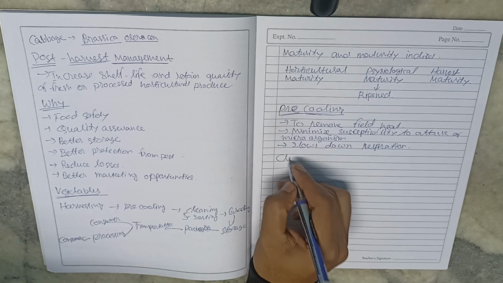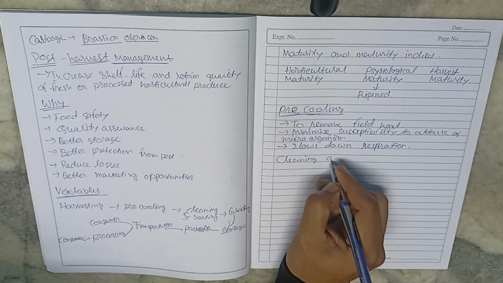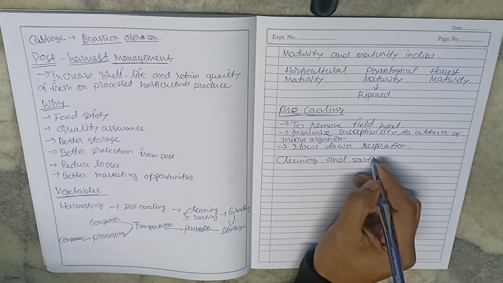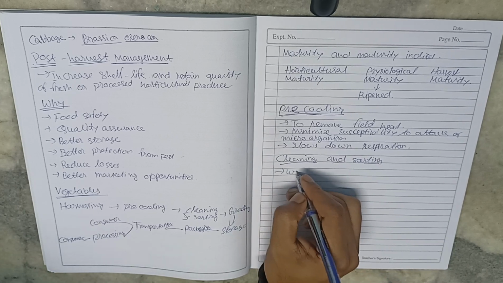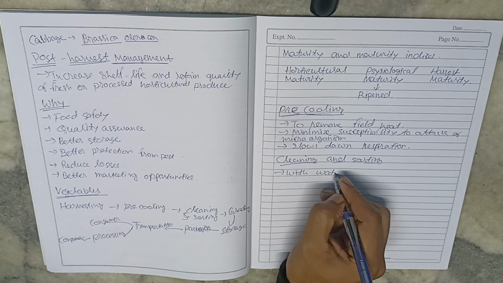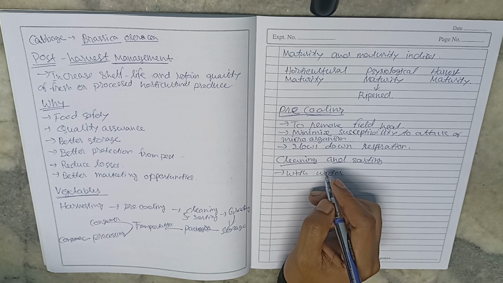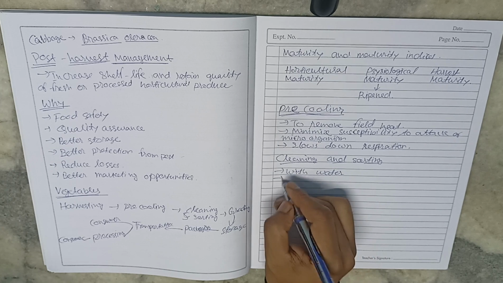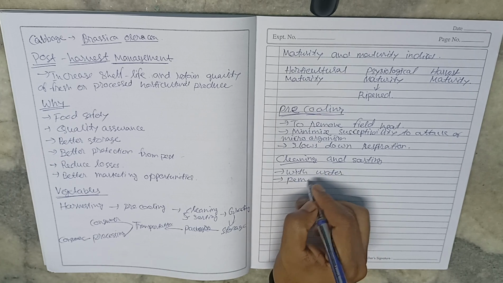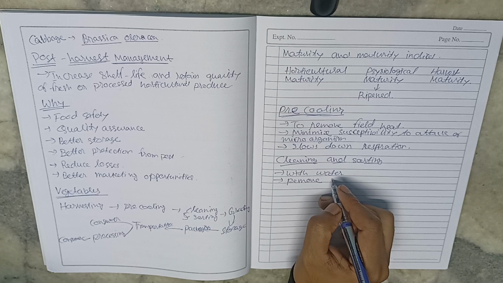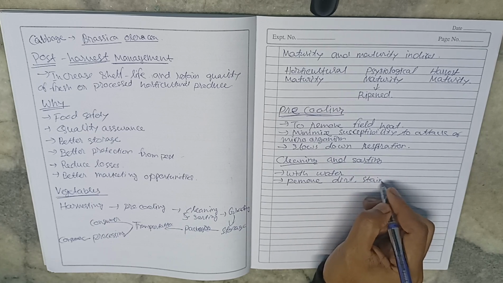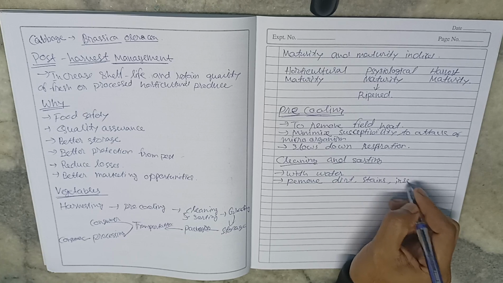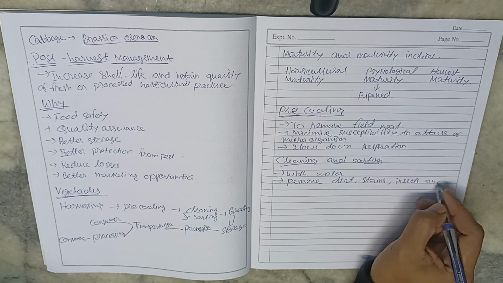Then after pre-cooling, we go for cleaning and sorting. Cleaning has to be done with plenty of water, or chlorine can also be used. So water with 100 to 150 ppm chlorine can be used, with a moderate pH of around 6.5 to 7.5. When it is washed with water, it will remove all the dirt and dust present over there.